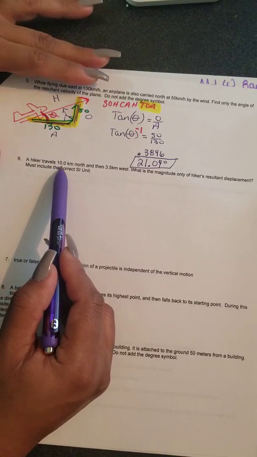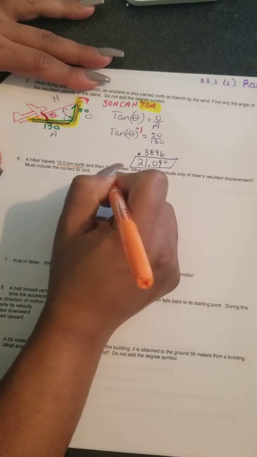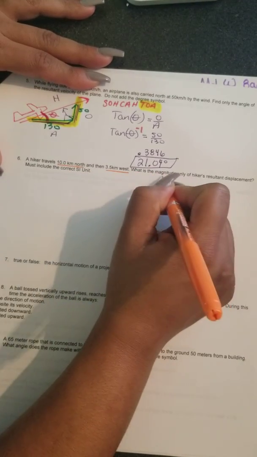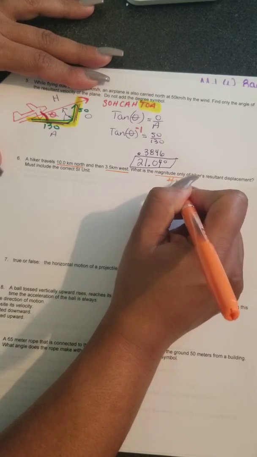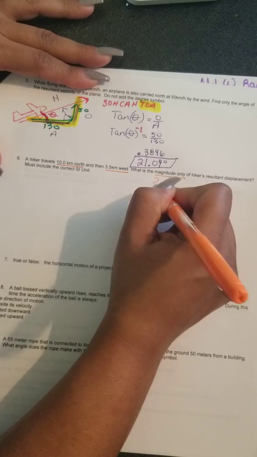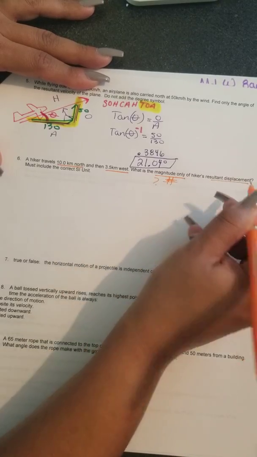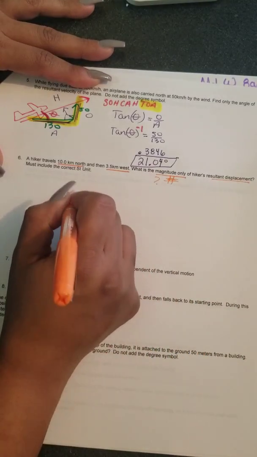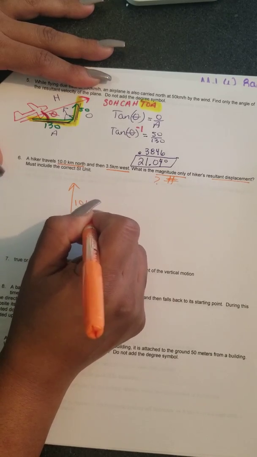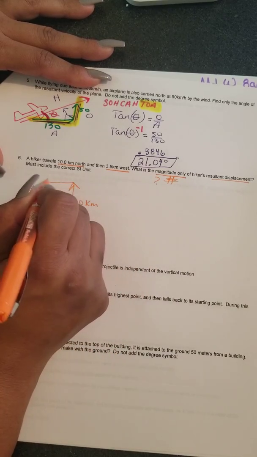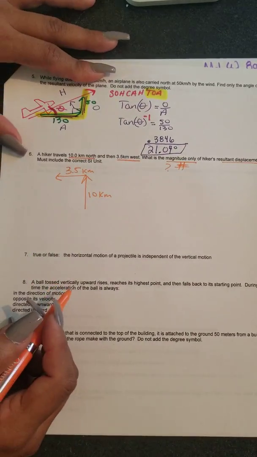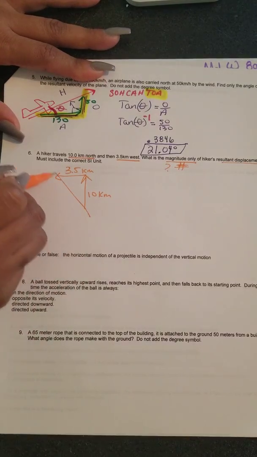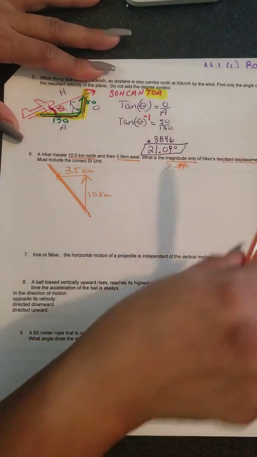A hiker travels 10 kilometers north and then 3.5 kilometers west. What is the magnitude only? What does the word magnitude only mean? Number. Of the hiker's resultant displacement. So the hiker went north 10 kilometers and then west 3.5 kilometers. What is the magnitude only? We are looking for this line right here.